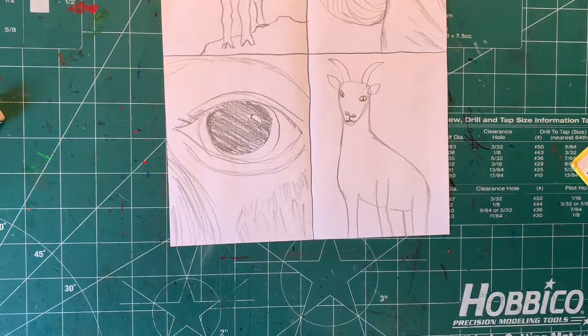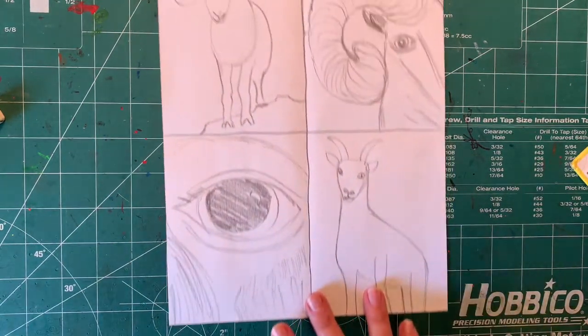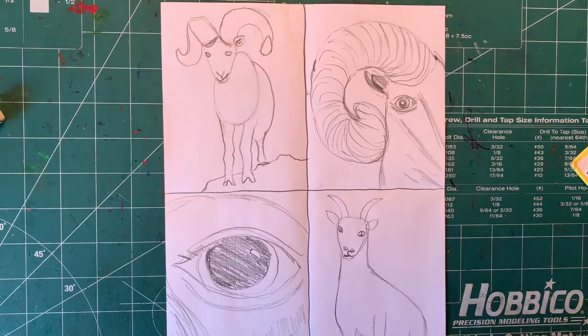So today I just wanted you to kind of sketch 4 different views of an animal with me and see how you can make an animal by breaking it down into simple shapes and lines.